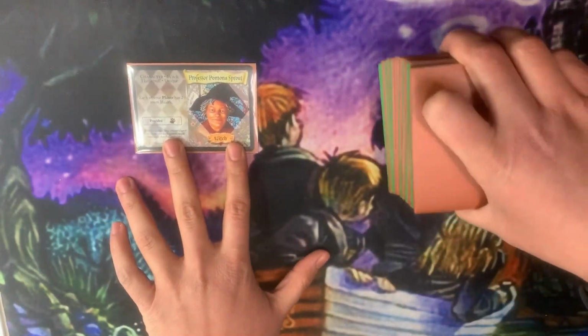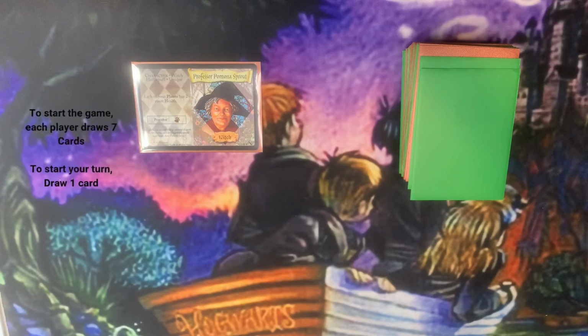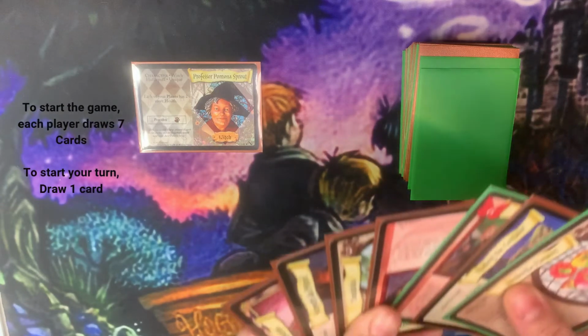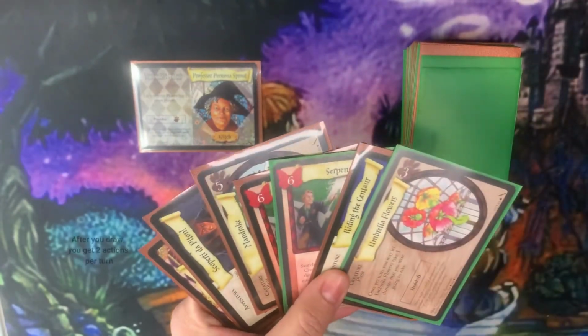I always have my deck here, and for you to start the game, you draw 7 cards. So you draw 1, 2, 3, 4, 5, 6, 7. Your opponent would then draw 7 cards as well. And that is only at the beginning of the game. That is not at the beginning of every turn. In order for you to start your turn, you draw a card, just 1 card. So to start the game, you've got 7 cards in your hand. This is called your hand. To start the game, you draw 1.